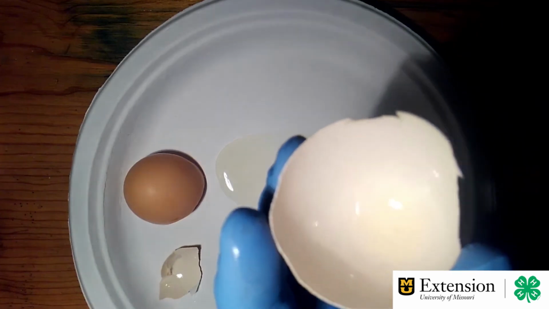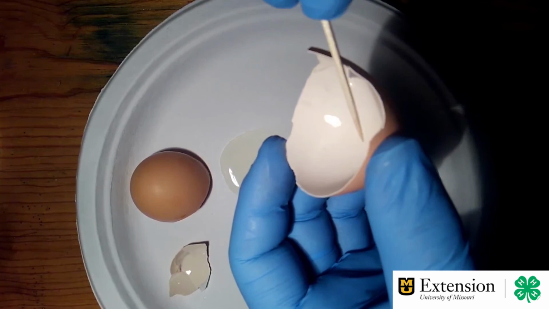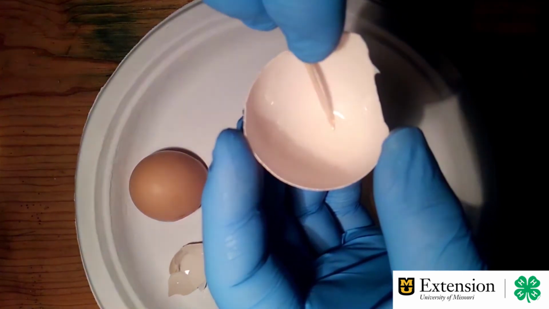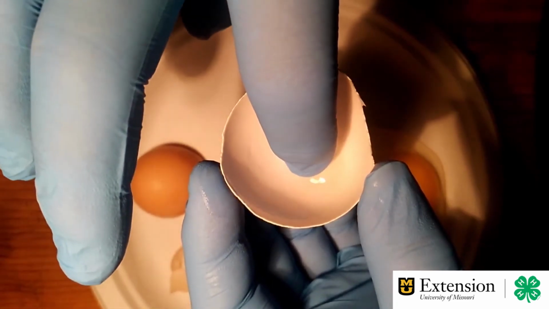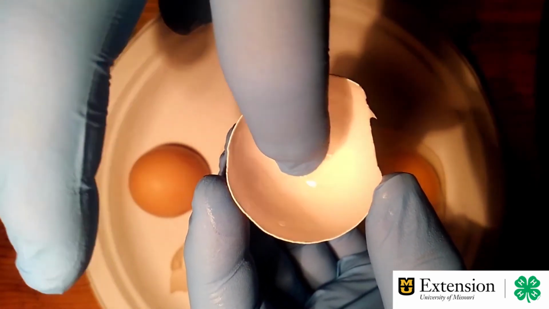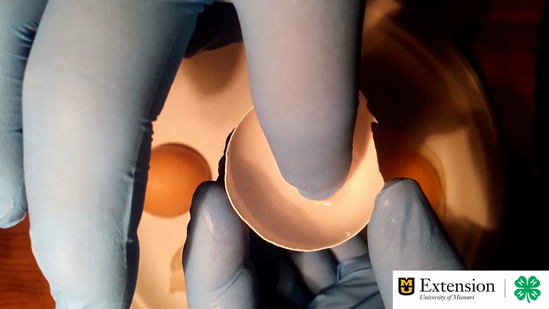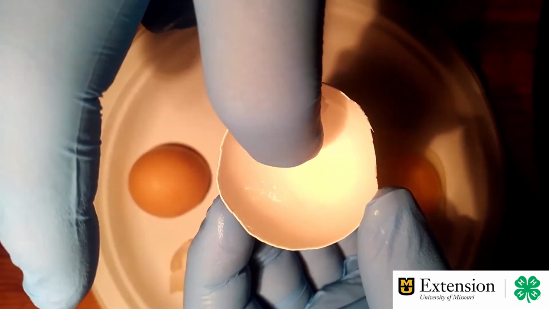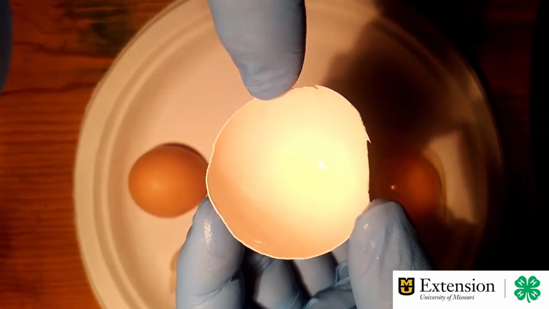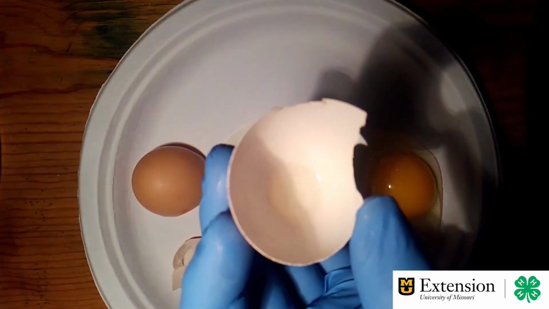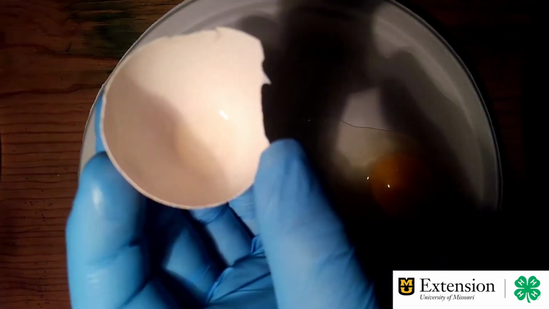And let's see if we can, I don't know if we're going to see this in the light, but if you pick up the end of the shell, there'll be a pocket of air. It's just a little bubble. You just kind of see it popping up there. That's the air cell. And so that's what the chick is going to use to breathe before it hatches. So it's just a little pillow of air inside that shell. Oh, there we go. There you can see that little pocket of air a little better.